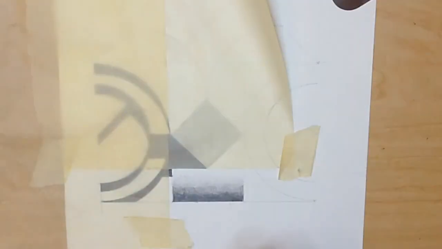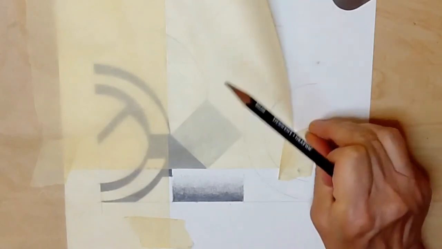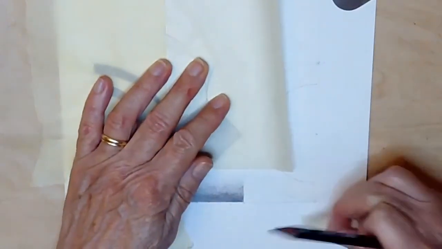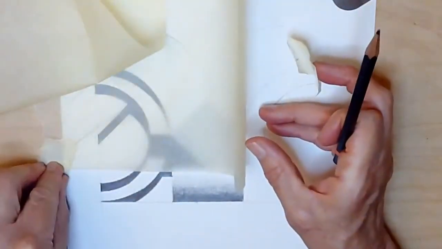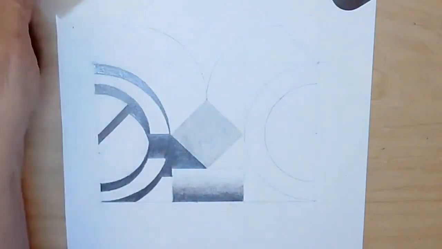Okay, so you can see I've built up that gradation of tone so that it goes from light to dark. And now I'll move my mask so you can see it a little better. It's fairly uniform.